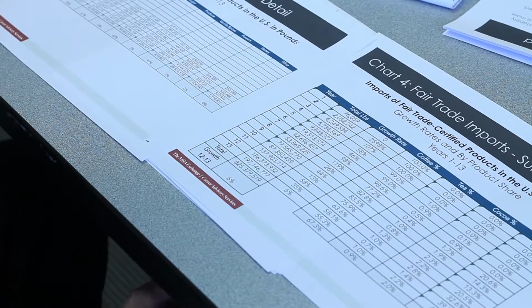But just looking at what we have currently, it looks like sugar, vanilla, spices, and tea are really growing well. Although in terms of the numbers, they're still fairly small as compared to our coffee numbers. But it definitely looks like there are some growth opportunities there.